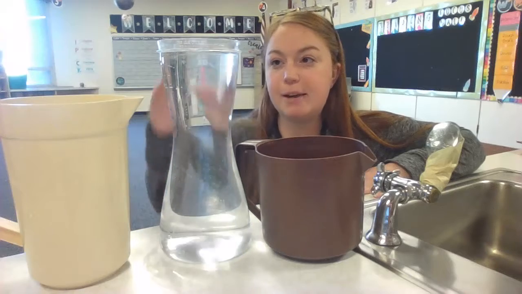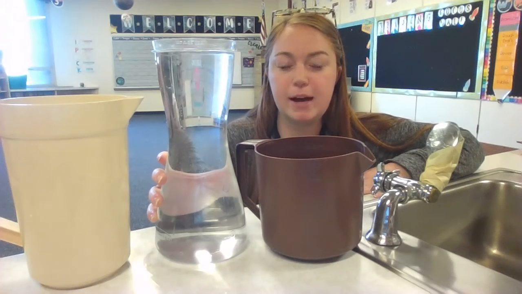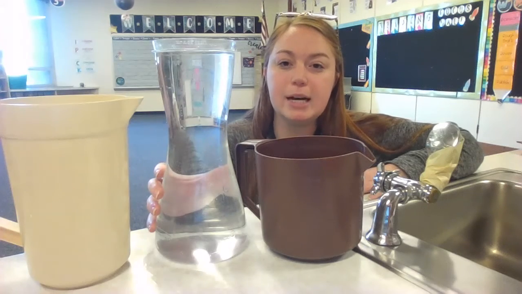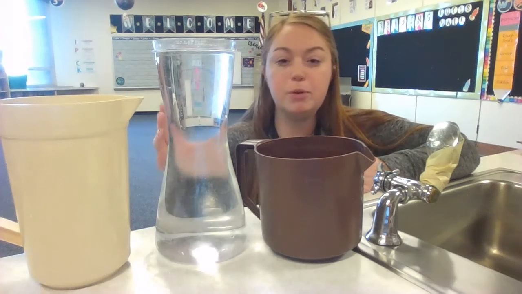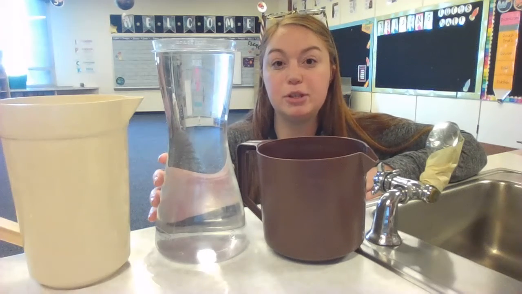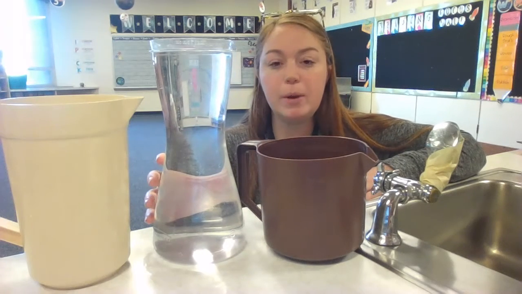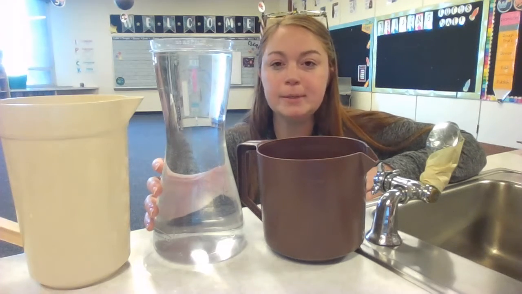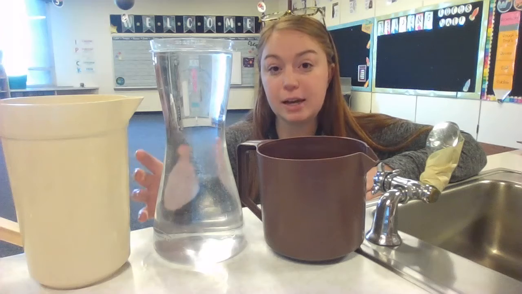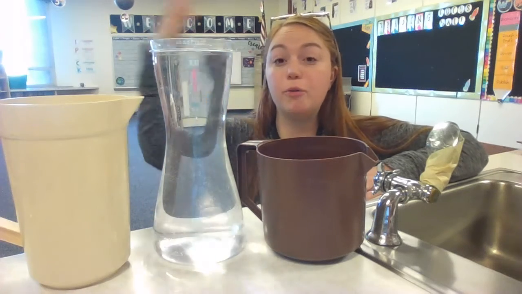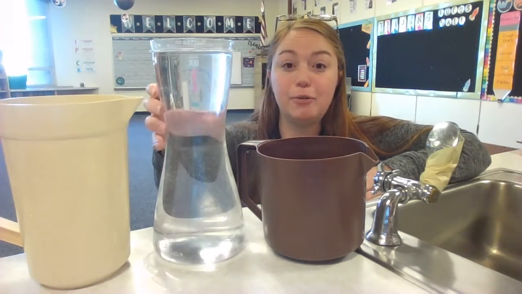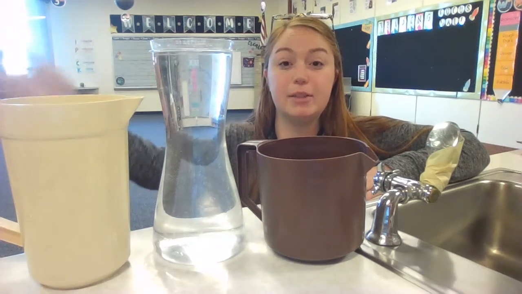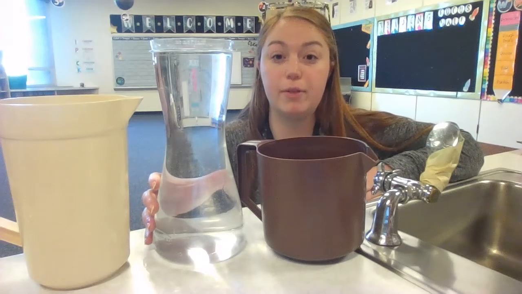So what we're going to do is I filled this one up and we're going to use this as our initial start. We're going to use this one to pour into the other ones to see which one has the greatest volume, which one has the least, and just compare them that way. There's a couple ways you could do this. You could fill up the one that you think has the most volume and pour that into the one you think has the second greatest volume. If the water would overflow, that means that your first container you filled up has a greater volume because the second container didn't have enough space to hold all that water.